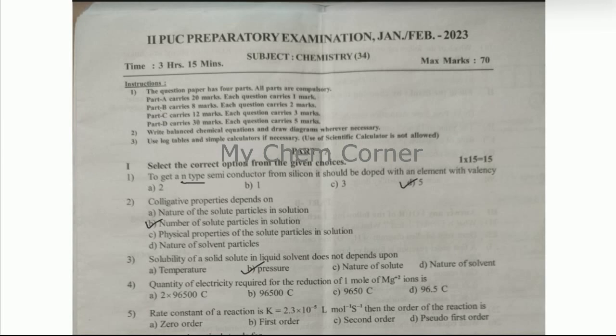Alright, now next question number 4. Quantity of electricity required for reduction of 1 mole of Mg2+ ion is. Now when you get a question like this where they're asking you about quantity of electricity required when a particular ion is present, what are you going to notice? You are going to notice the electron count over here. What is the valency mentioned over there? That valency is nothing but the n value into Faraday's constant. Faraday's constant is clearly given to us in the options. 96,500 is given to us very clearly.